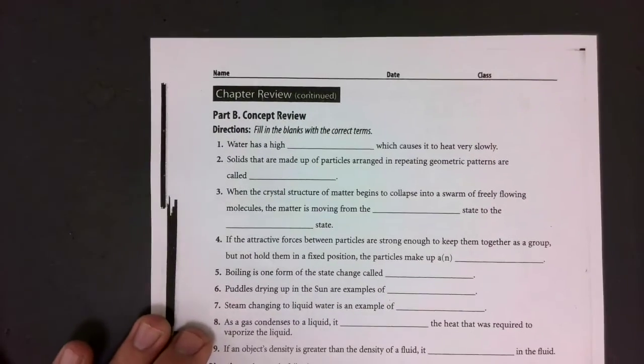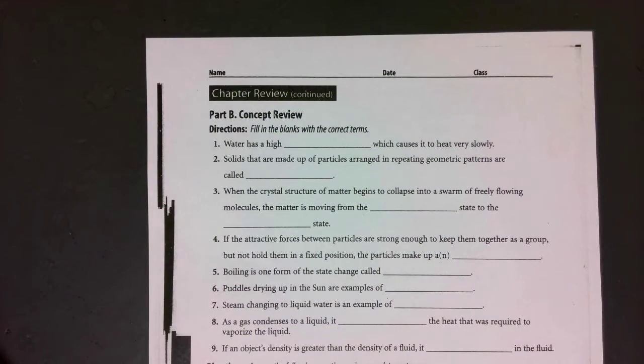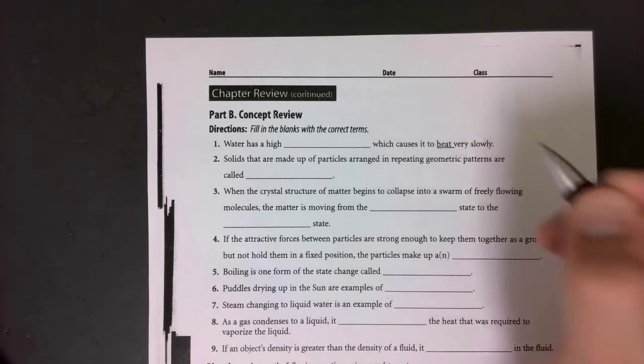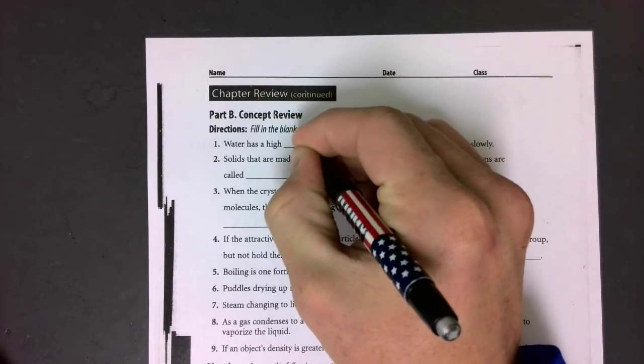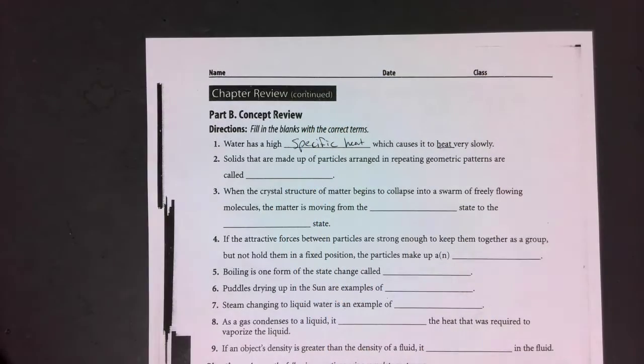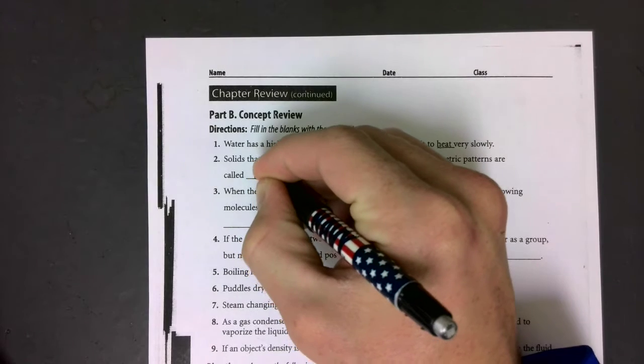Now to the concept review in the back of the page. We'll fill in the blanks and write in the correct terms as they correspond to each of the sentences. Water has a high blank, which causes it to heat very slowly. When it talks about heat, it kind of gives away the answer. We're talking about a specific heat. It's the amount of energy needed to raise the temperature of one gram of something by 1 degree Celsius, and water heats very, very slowly. Number 2, solids that are made up of particles arranged in repeating geometric patterns form a crystalline solid.